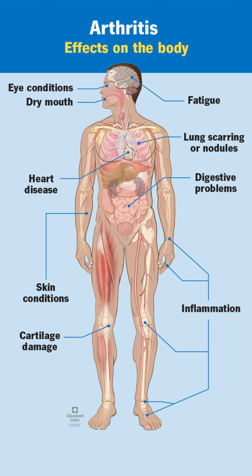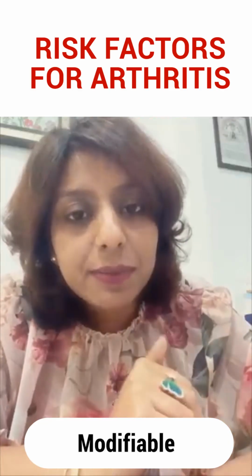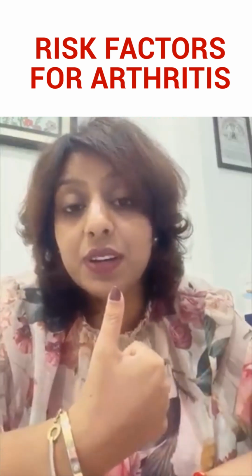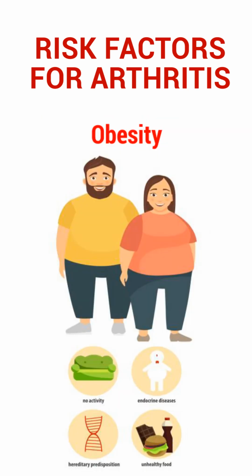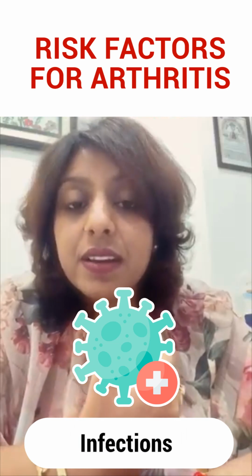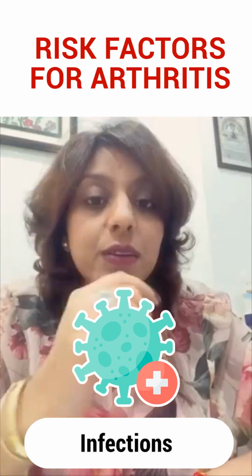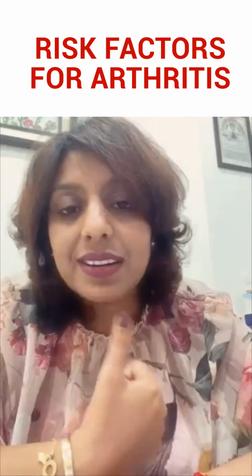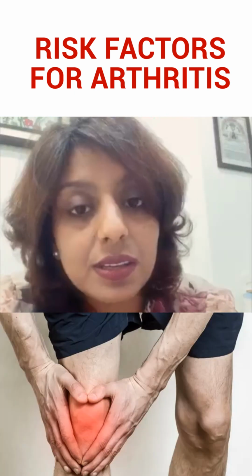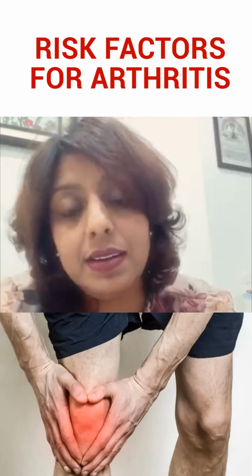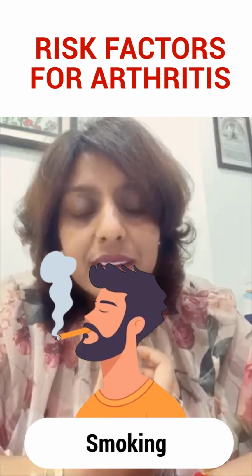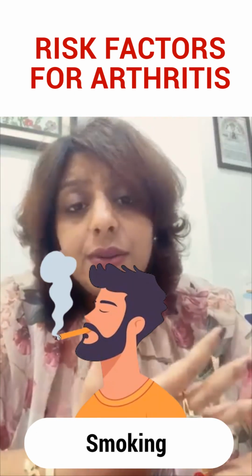So we were discussing the risk factors which can lead to arthritis. There are two kinds, modifiable and unmodifiable. In the modifiable, the first risk factor is being obese or overweight. Second could be infections. The infections leading to arthritis would be painful, with severe swelling, everything. Another risk factor is joint injuries. If you had any injuries in the past, there is a high tendency to get arthritis. Another factor is smoking. It's a modifiable factor, right? But smoking can really deteriorate the joints.